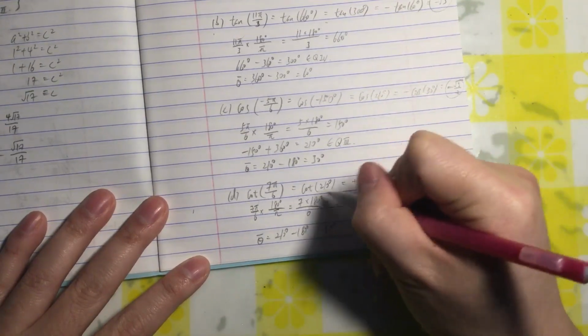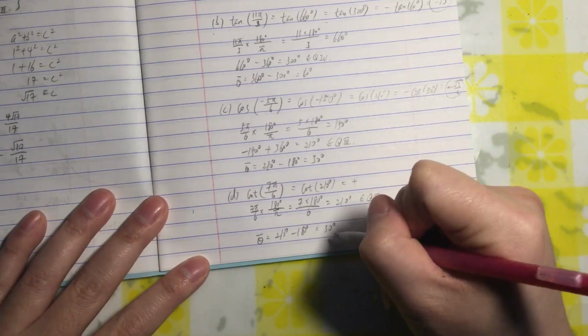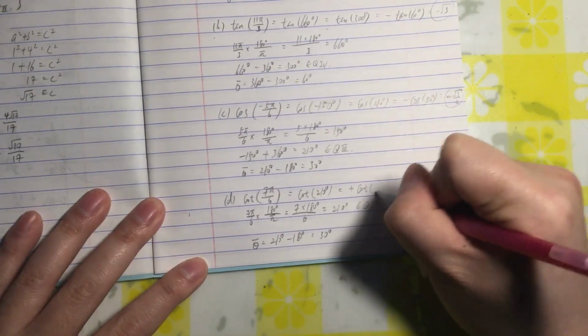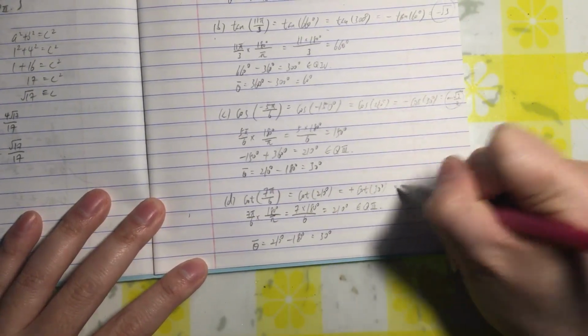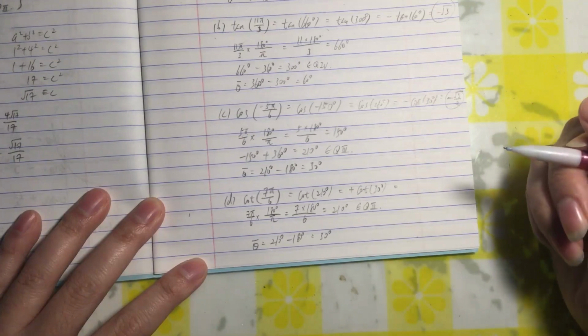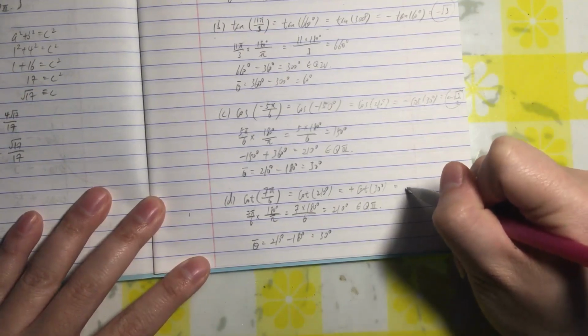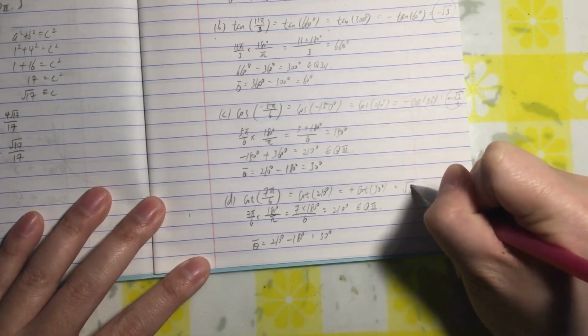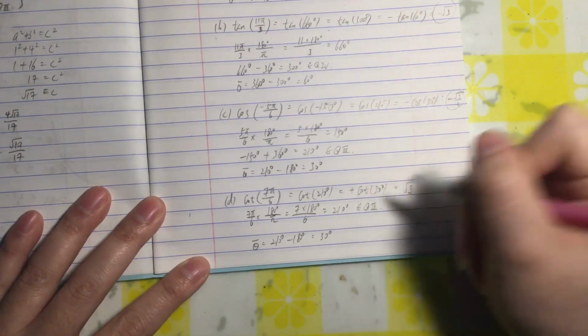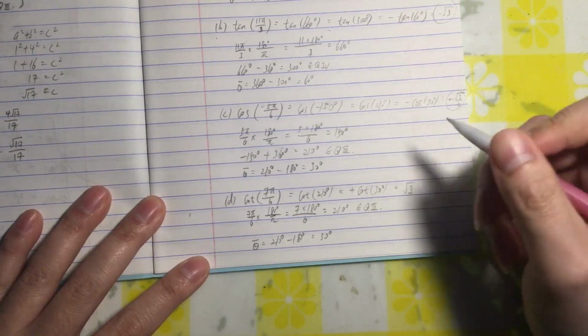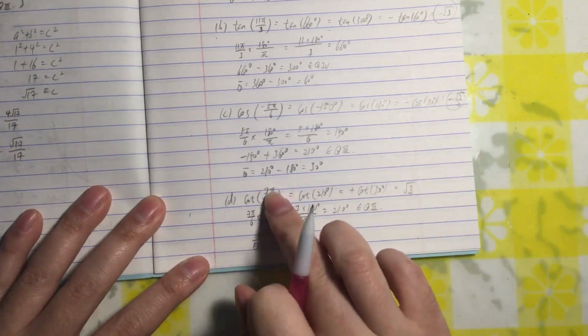So for a 210-degree angle, its reference angle is a 30-degree angle. And we know that cotangent 30 is a special angle. Cotangent 30 is square root of 3. That's how we evaluate cotangent of 7 pi over 6.